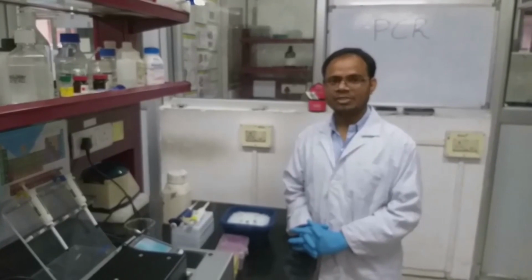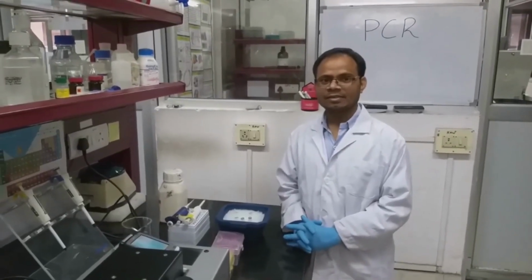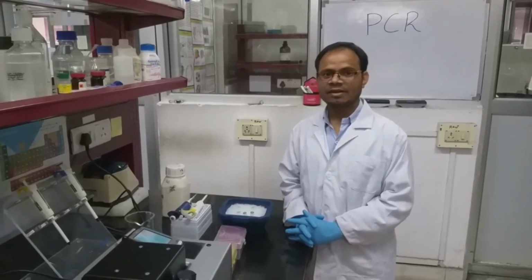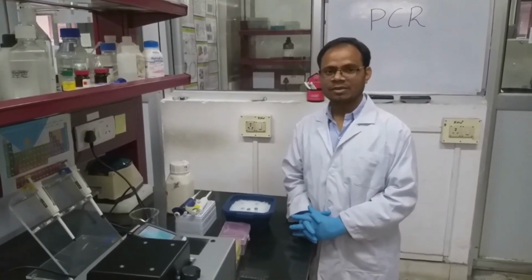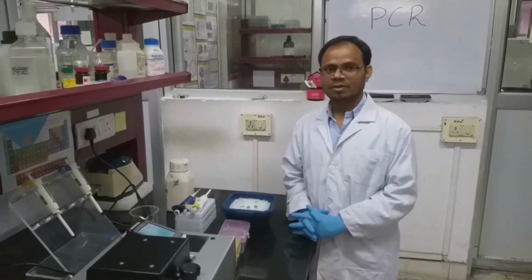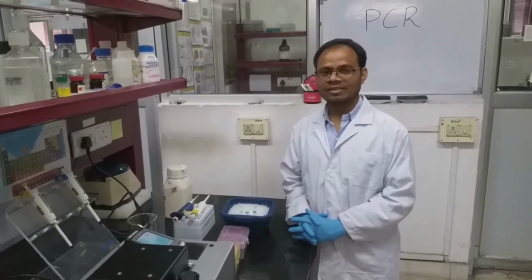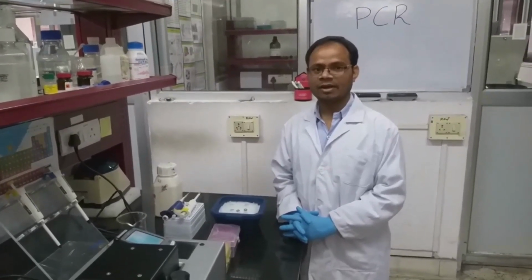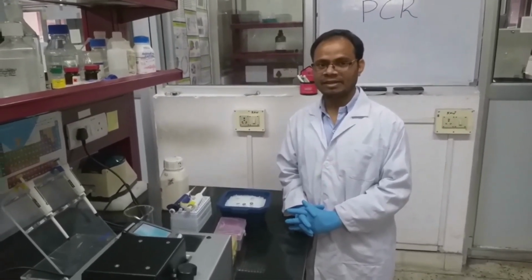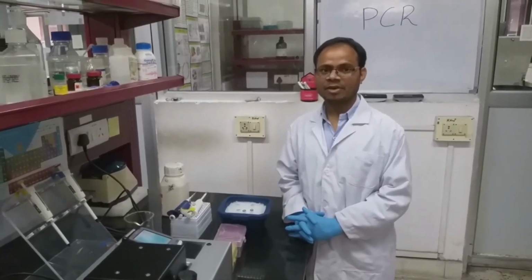To set up a PCR reaction, we need template DNA, site-specific primers, dNTP mix, nuclease-free water, and Taq polymerase. For a 50 microliter reaction, in typical concentrations, 10 to 100 nanograms of template DNA is used and 5 picomoles of each primer will be used.